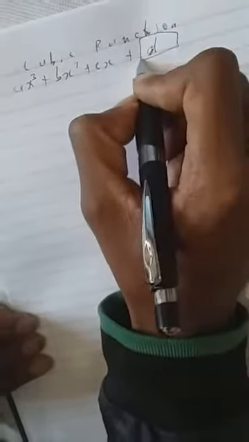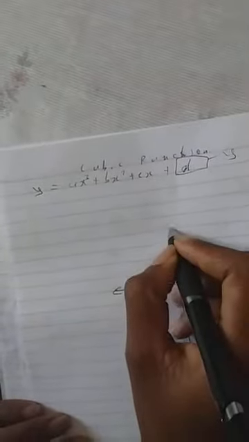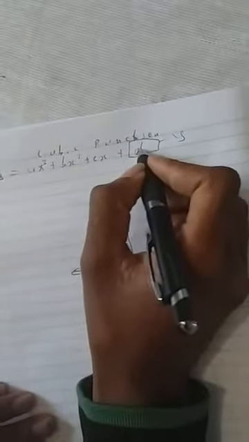In this case d would be your y-intercept, straightforward like that. Meaning in a situation of a graph like this, your graph is going to cut the y-axis at d.